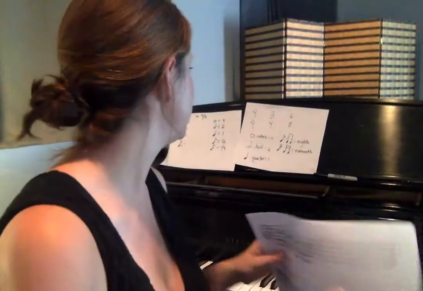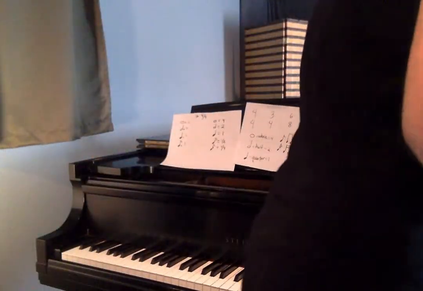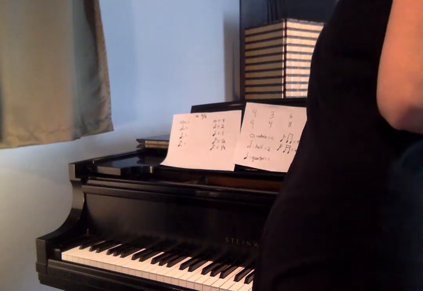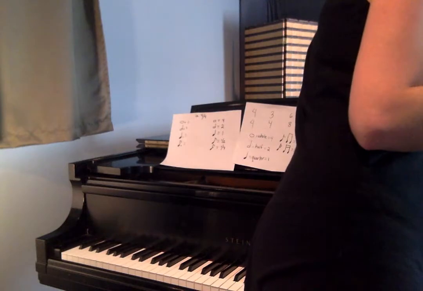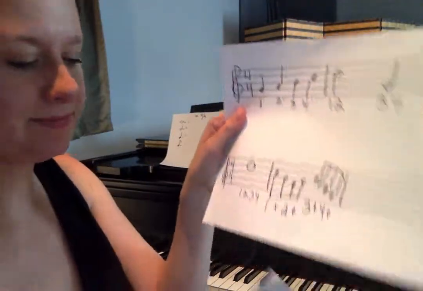So if we have a normal measure before that, let's see, where is that sheet? Here, this one from last time.